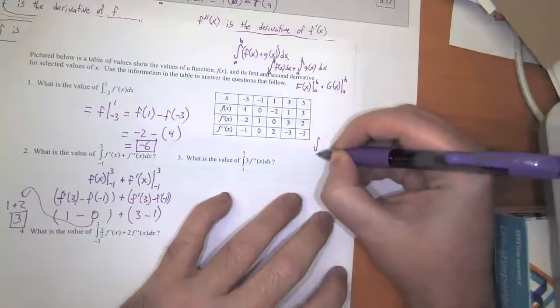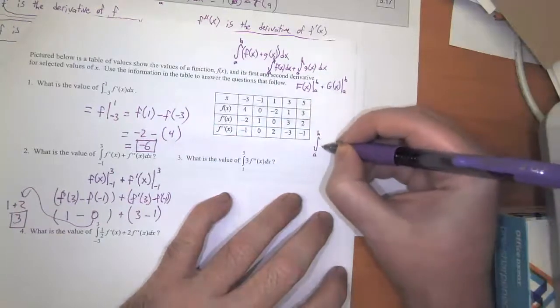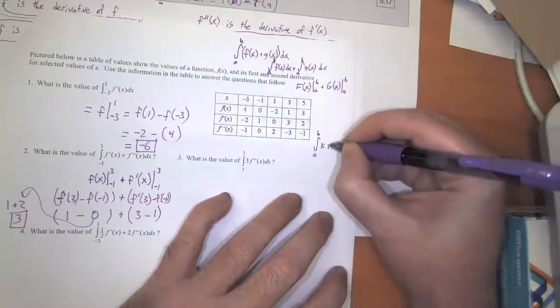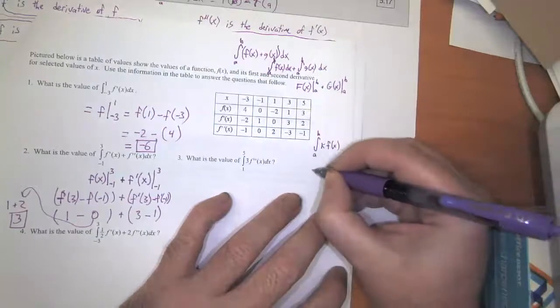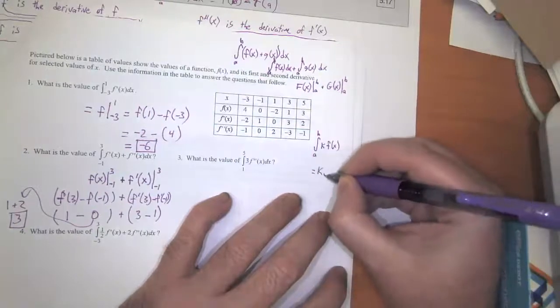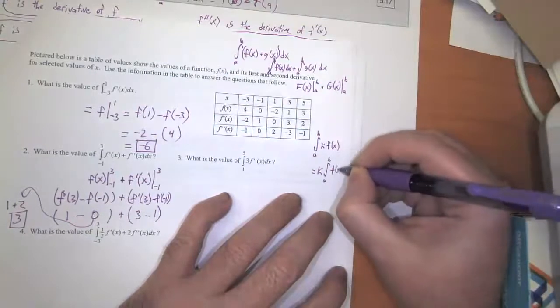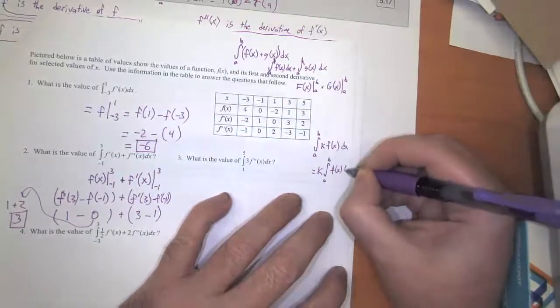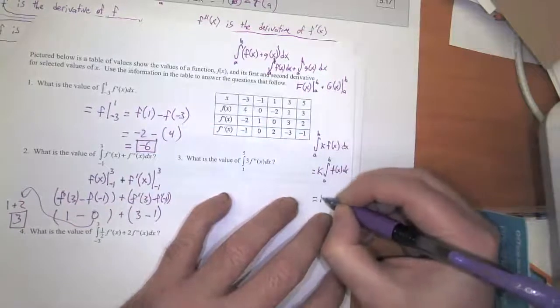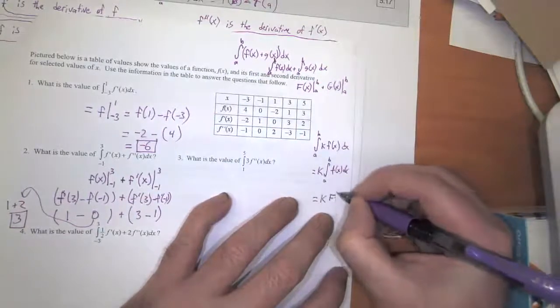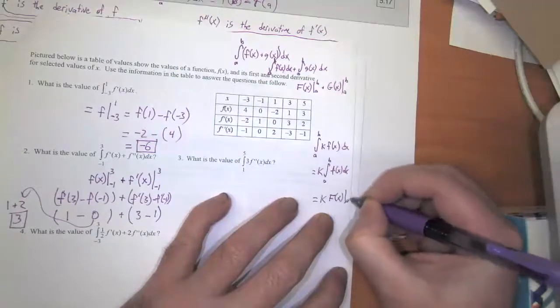If we wanted to calculate the integral from a to b of some constant k times f of x, that's just pulling the constant out of the definite integral. I should throw some dx's in here. So that's k times f of x evaluated from a to b.